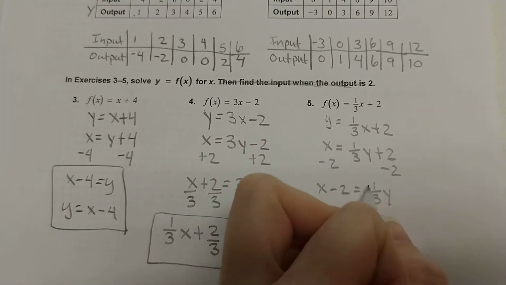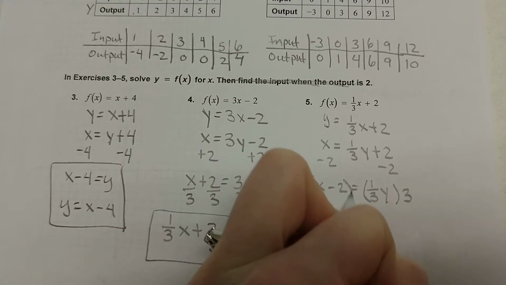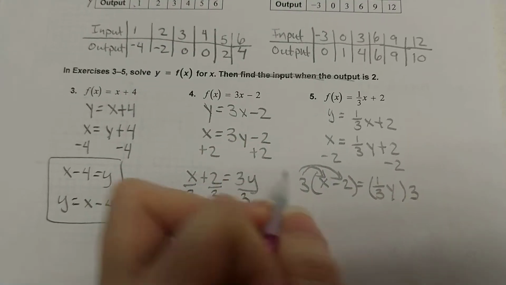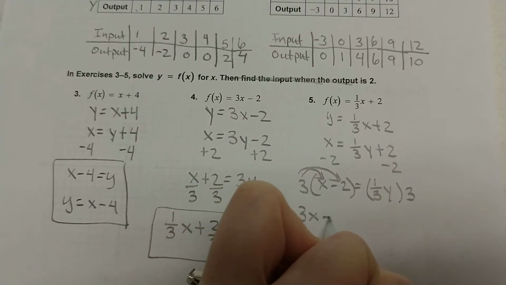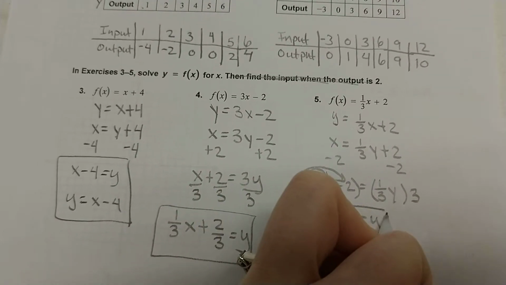Well, 1/3 times y is the same as dividing by 3, so I'm going to multiply by 3 on both sides. And I want to distribute that 3 through. So I have 3x. 3 times -2 is minus 6 equals y. And here is my equation.